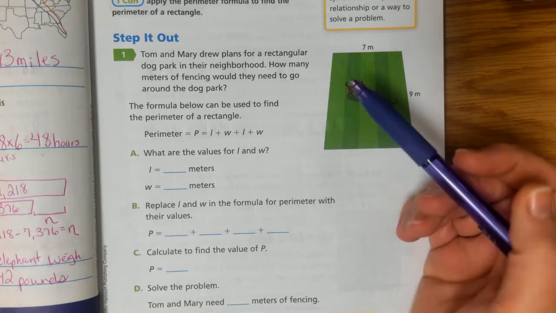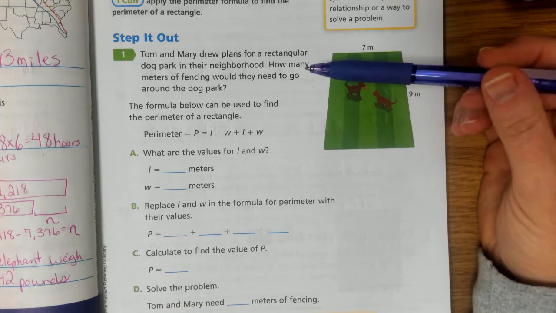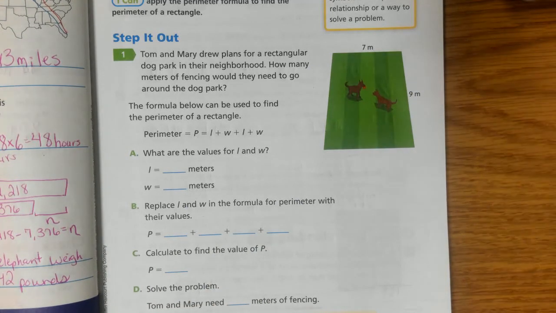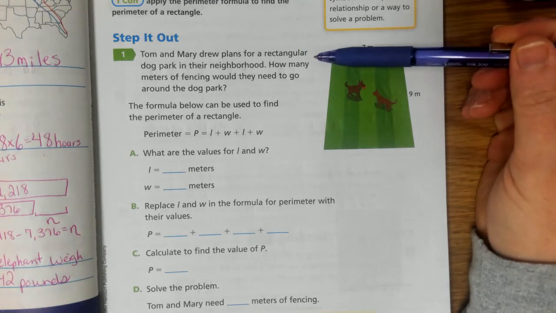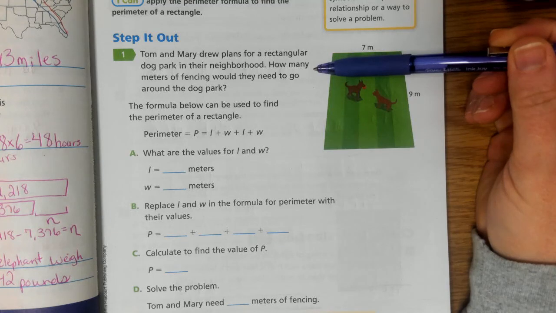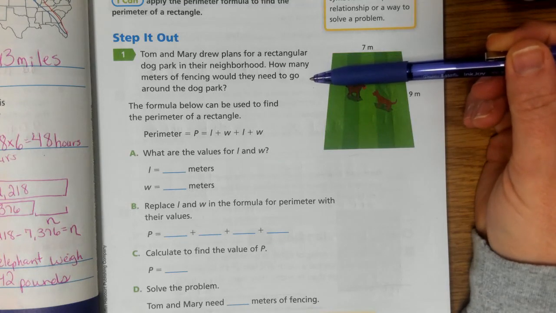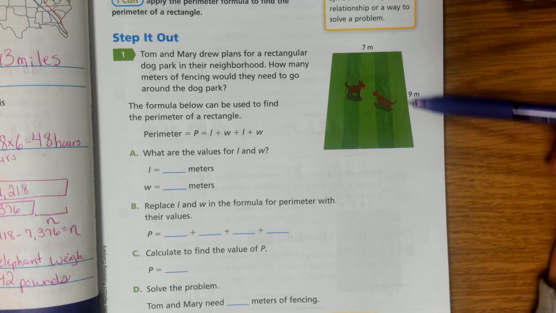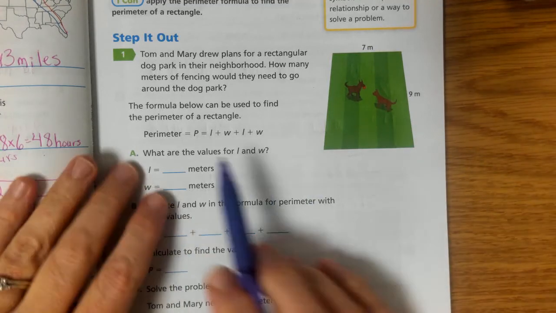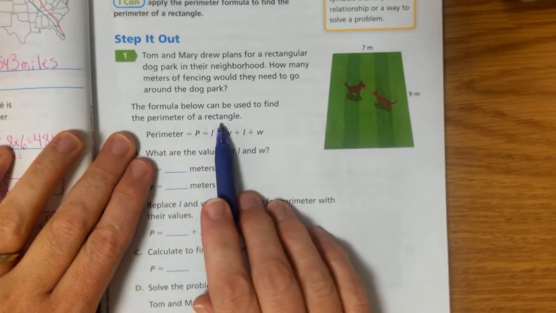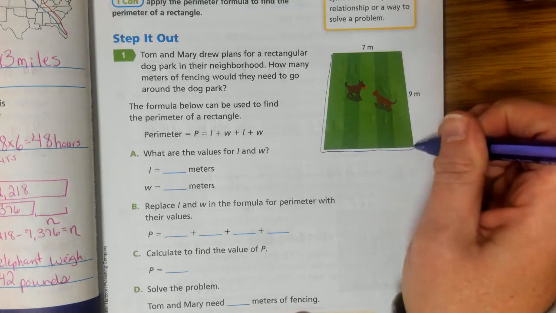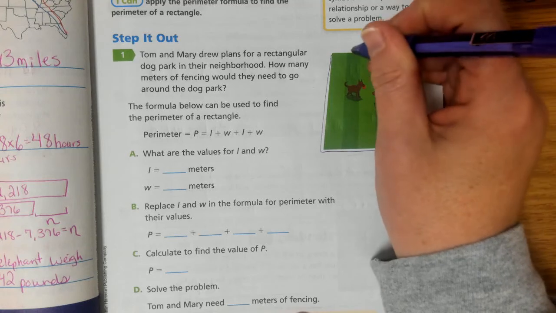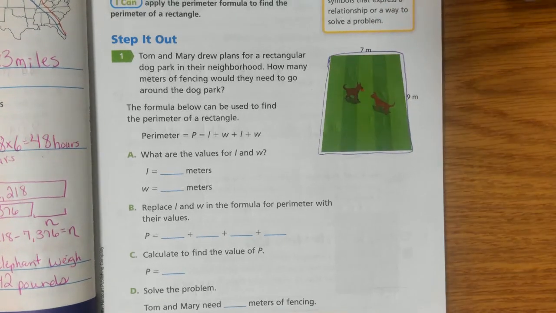I'm pretty sure you did that back in 3rd grade, but we're going to be doing a whole lesson on it here in 4th. Tom and Mary drew plans for a rectangular dog park in their neighborhood. How many meters of fencing would they need to go around the dog park? The formula below can be used to find the perimeter of a rectangle. The perimeter is just what you would do around the outside. They're going to put a fence up, so they need to go all the way around the outside of something.